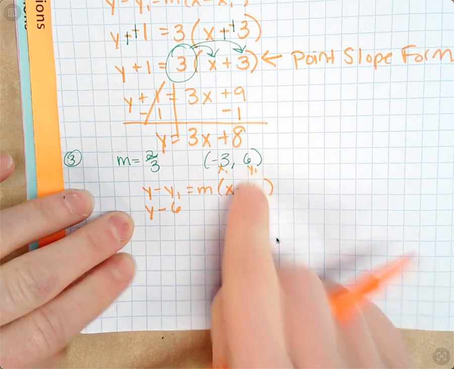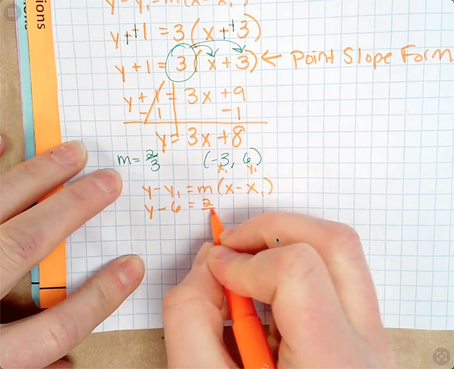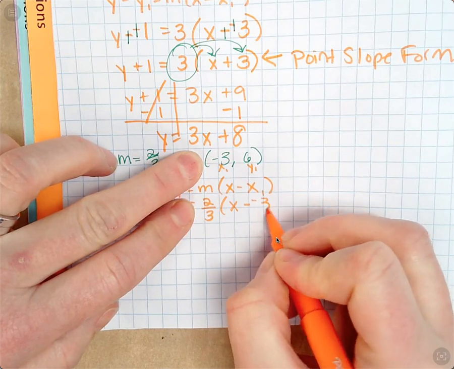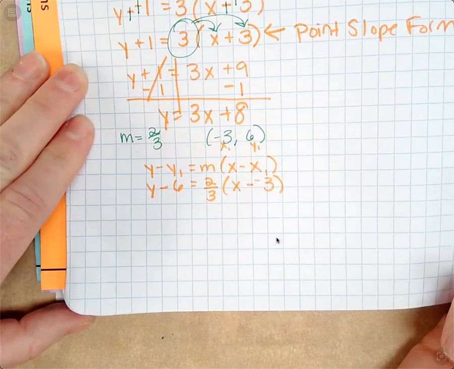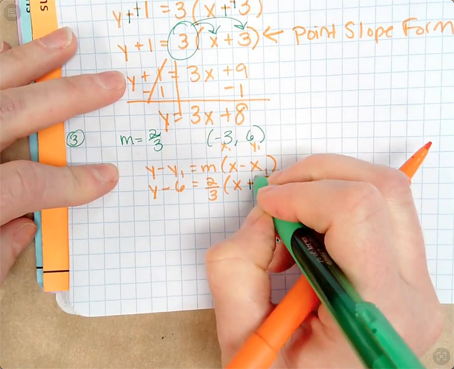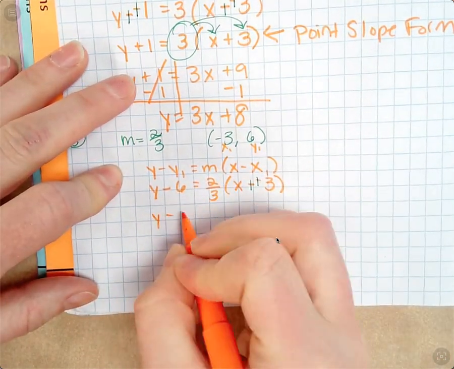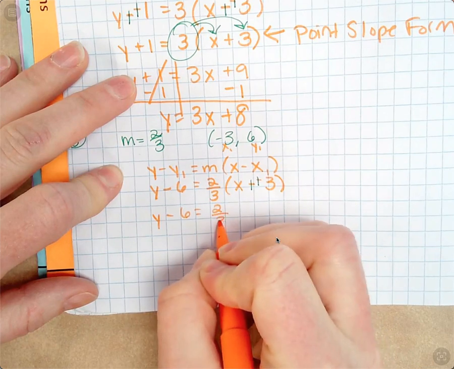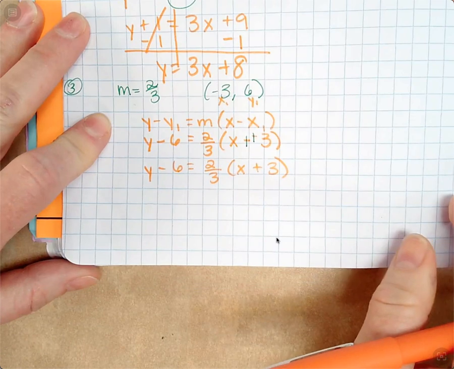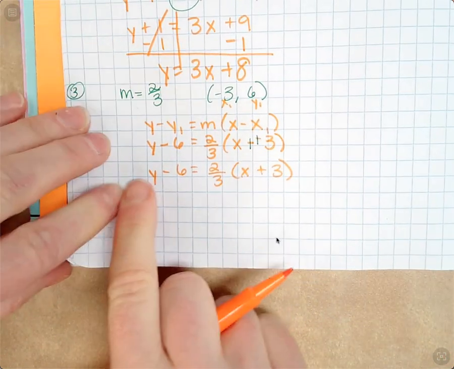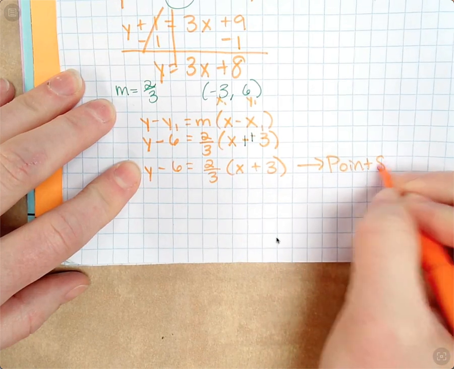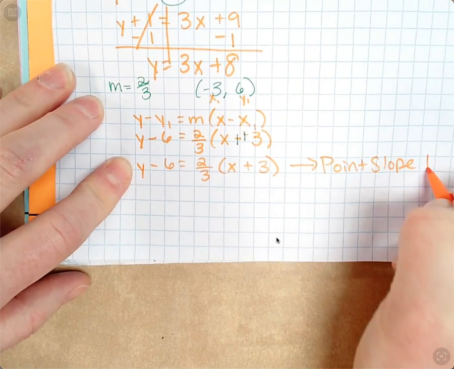So that's why it's y minus 6 equals m, 2/3, x minus a negative 3. I have a double negative here, so I'm going to go ahead and fix that. And now I have y minus 6 equals 2/3 parentheses x plus 3. So this is my point slope form after I take care of any double negatives.